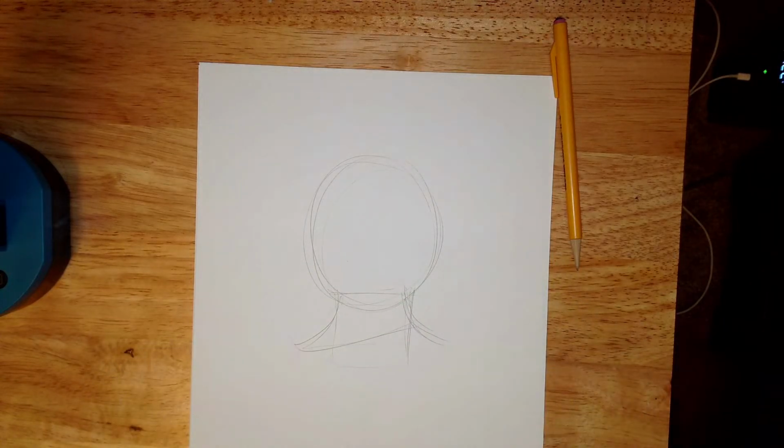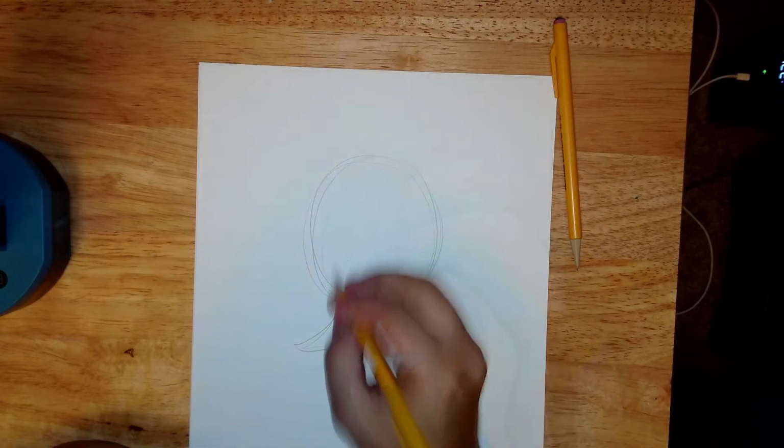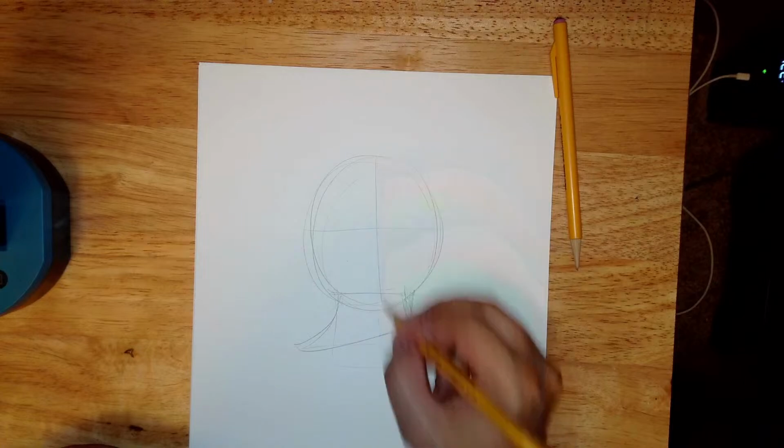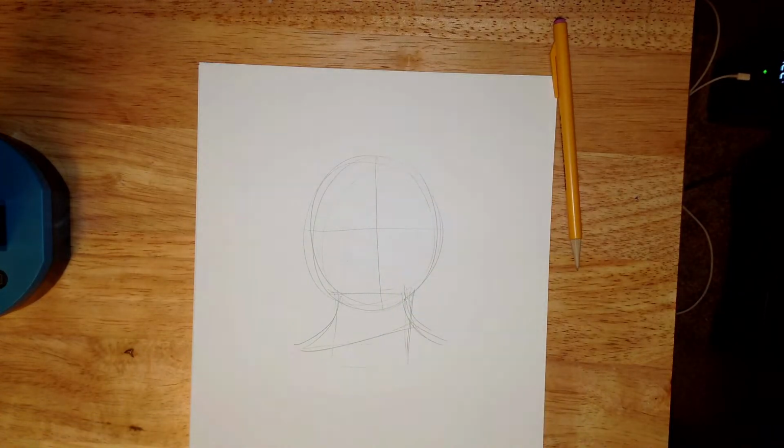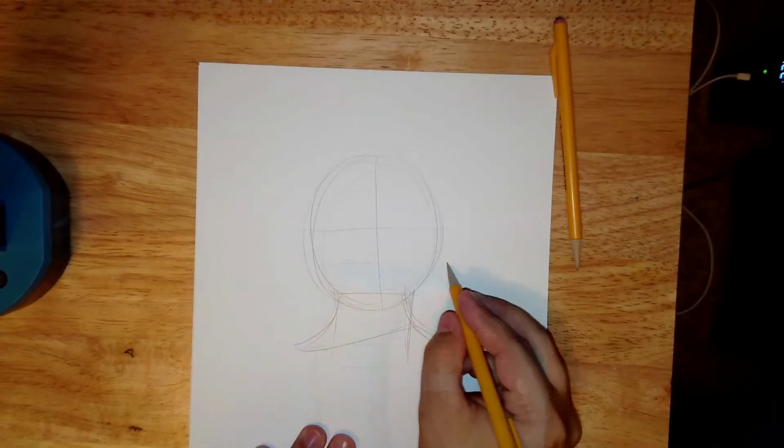Some people have very thick necks, and some people have really thin necks. Not everybody will have the same neck. It really depends on the person and how their muscles are conveyed on their body. And then you put in the crosshair. Yes, you put in the crosshair. And the reason for the crosshair is just as a guide.